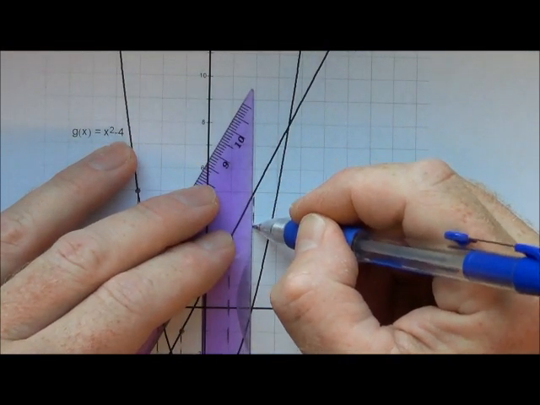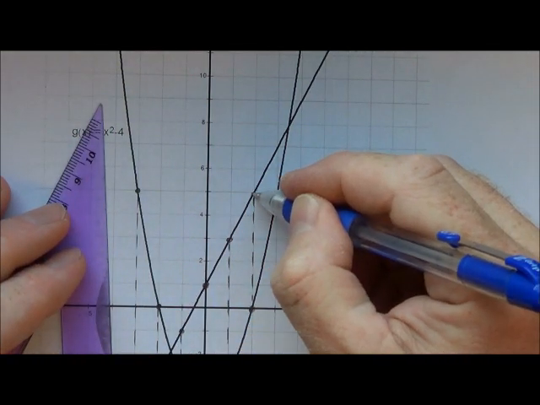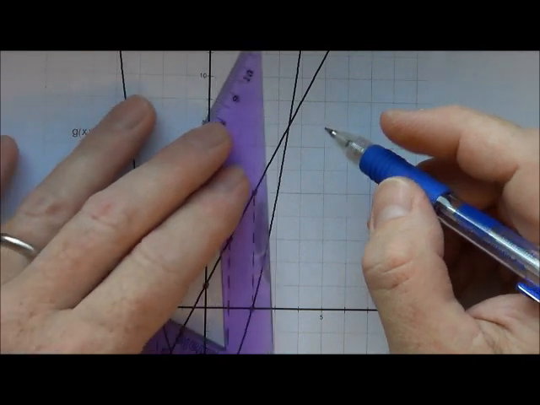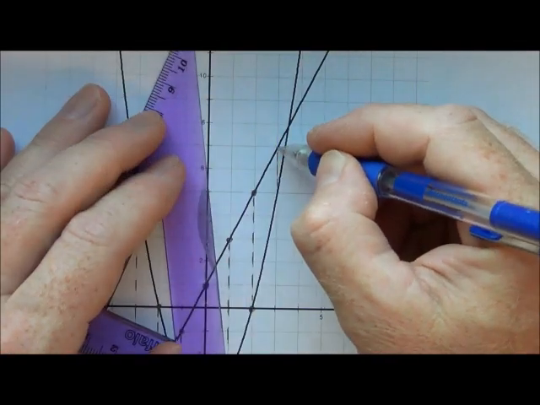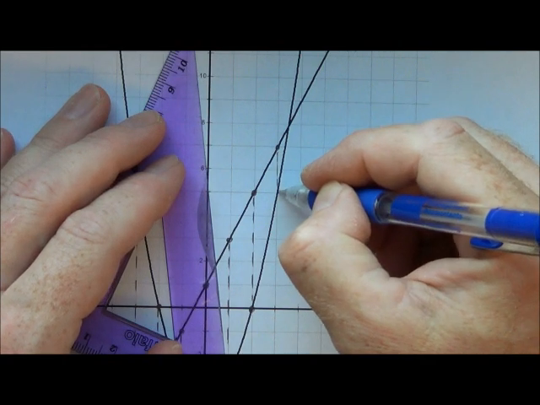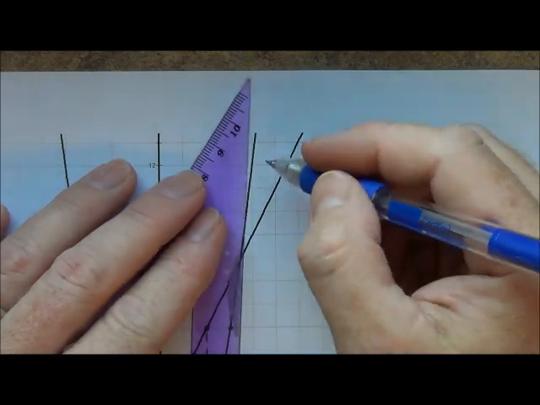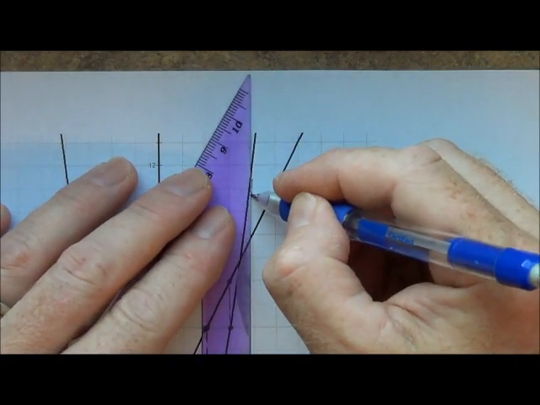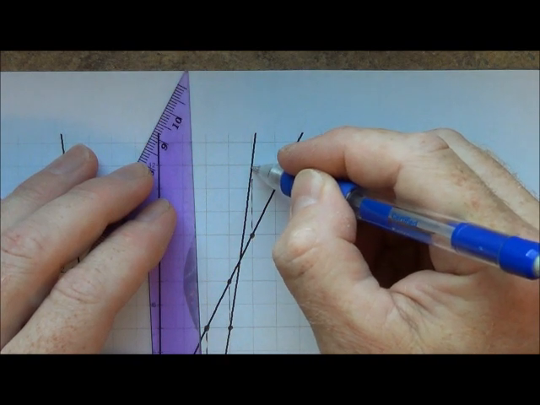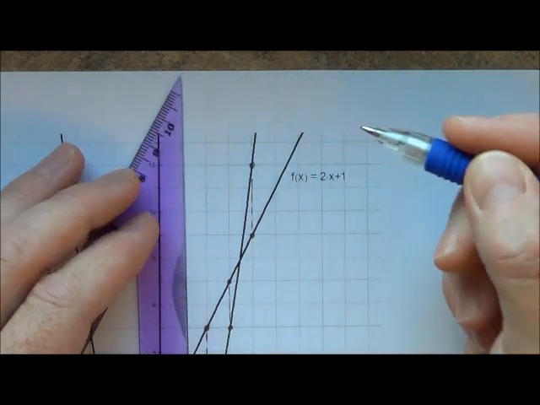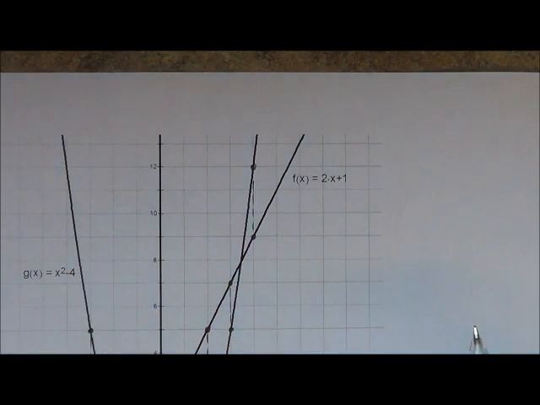Even though the official domain of these is x an element of all real numbers, we've only got a small snapshot of these two functions right around the origin. So we can't continue much more besides up to here. We can't add or subtract more y values than are actually shown on the graph.